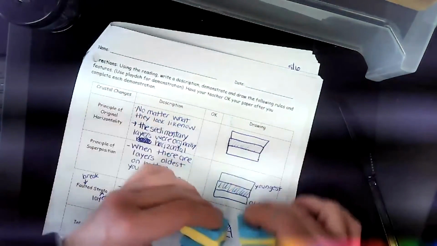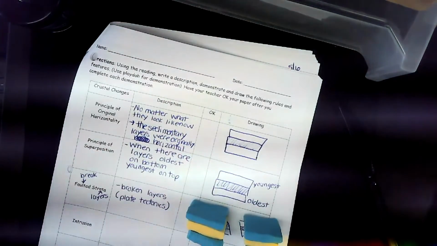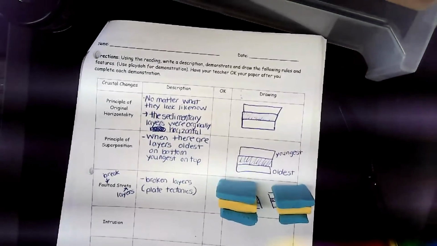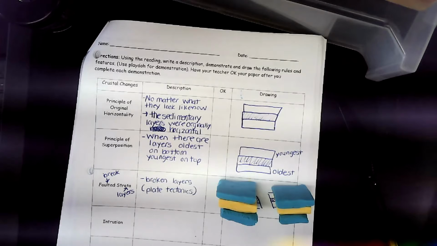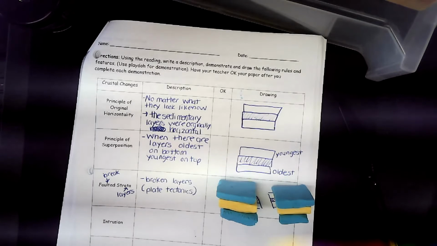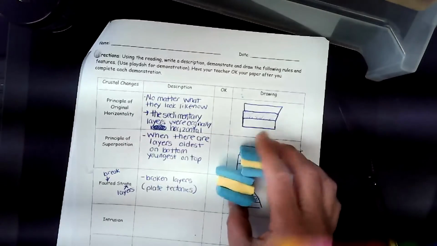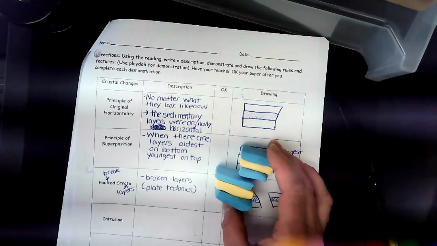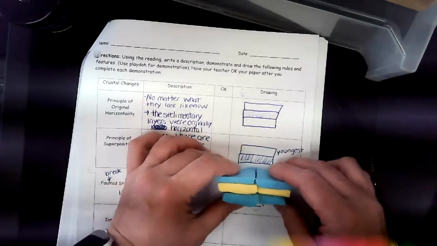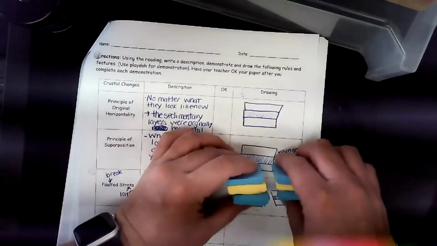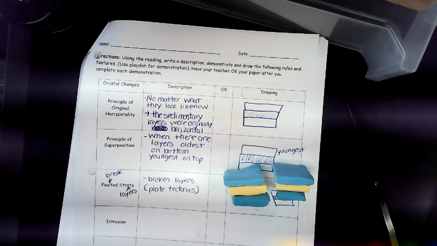But one thing that's important is once they're broken, even if they were miles apart, you can still match up. This bottom layer matches with that bottom layer. This yellow layer matches with the yellow layer, and the top blue layer matches with the blue layer. So plate tectonics can break them, spread them apart, and it could squish them together so they end up like this. Faults can do a lot of things. But one thing I wanted to talk about is, now that there's a break in the rocks, is the break younger or older than the rocks?